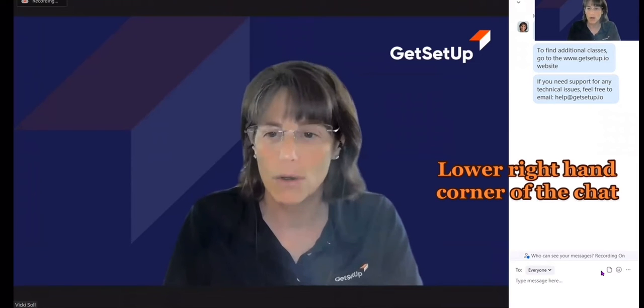If I wanted to save the contents of the chat, I'll come down to the lower right-hand corner of my chat window, and you'll see that right next to the smiley face, I have my little purple pointer pointing to the button or the icon that has the three horizontal dots. If I click on the three horizontal dots, it brings up another menu.